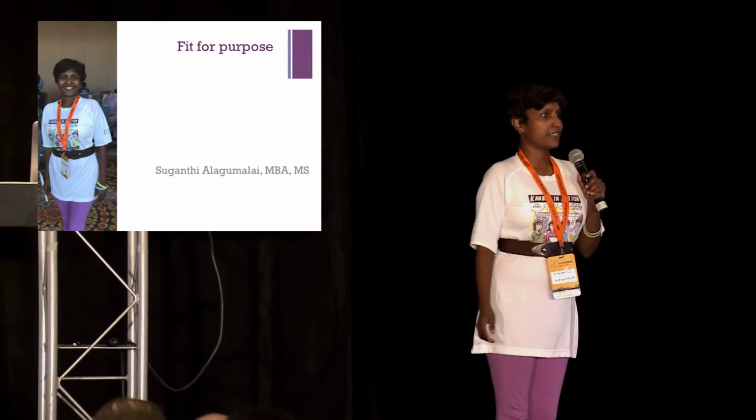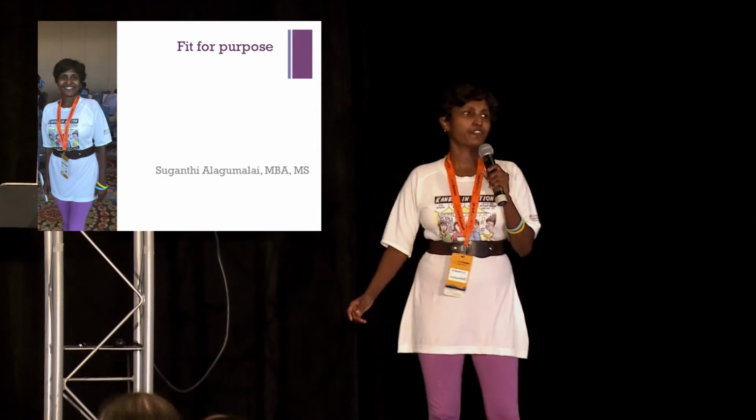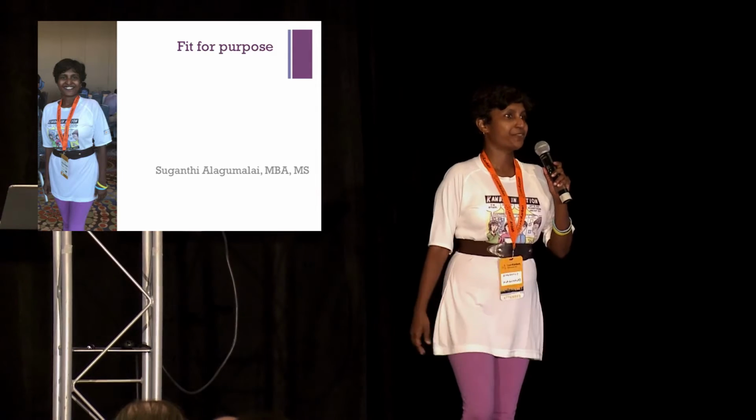And another thing about this picture, fit for purpose, is that this morning many of you asked me where I got this dress or t-shirt, whatever it is. It's an Excel t-shirt. David Anderson gave it to me at one of the conferences. I just altered it for this event, so I thought, this will be the real fit for purpose. So this fit my purpose. That's the interesting thing about this slide.